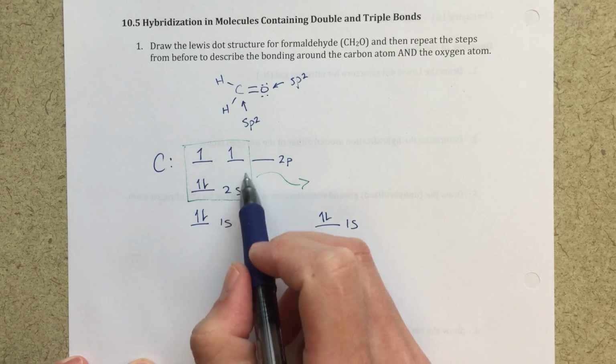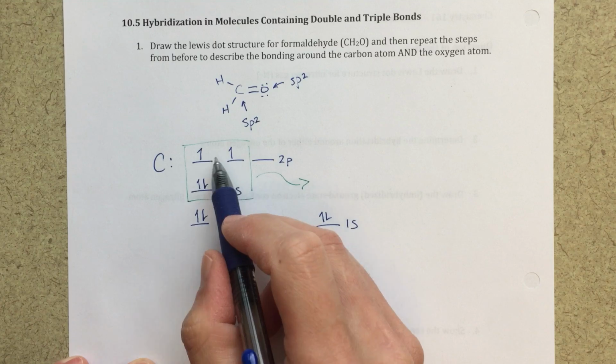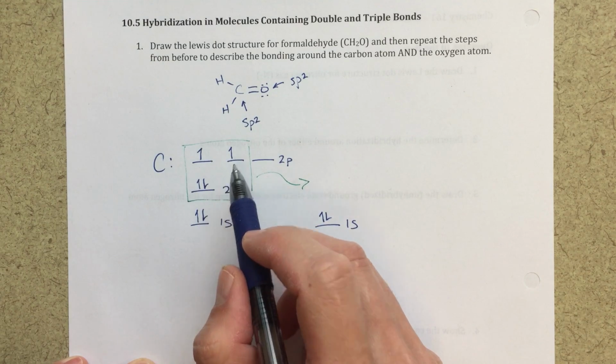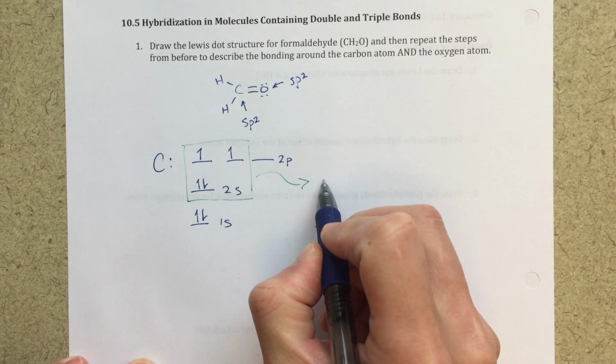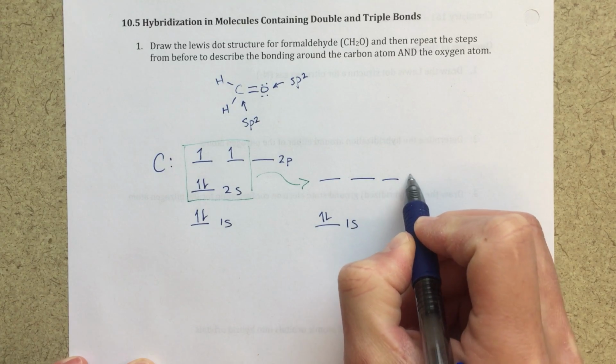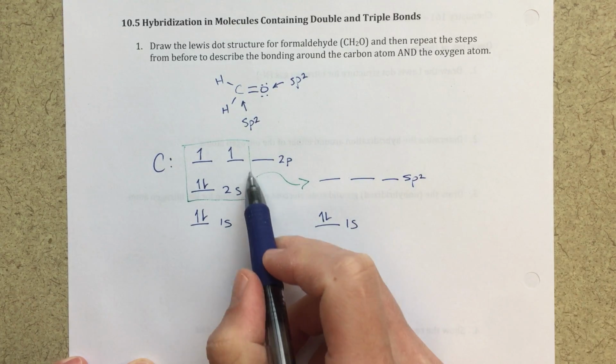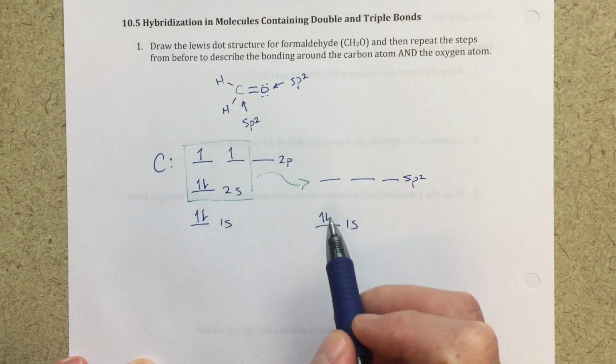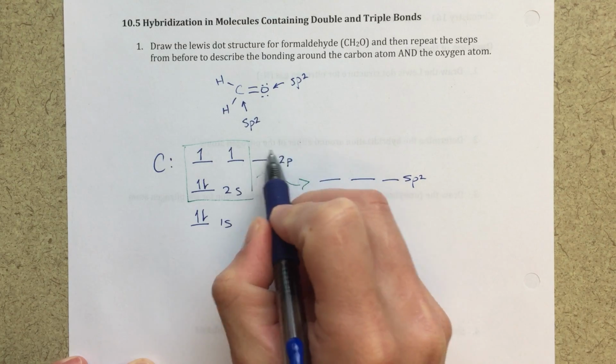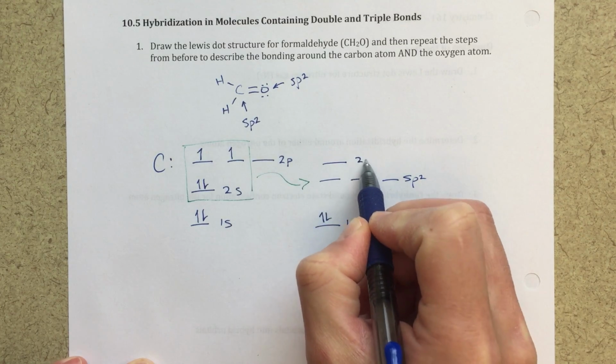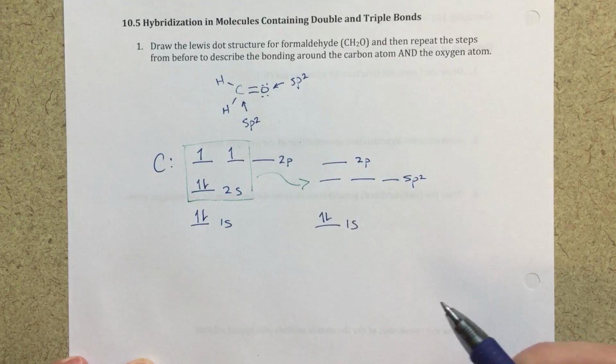So when I hybridize these, I'm going to do an sp2 hybridization. I'm putting 3 orbitals in, and I'm going to get 3 orbitals out. So I'm going to draw those in as my sp2 orbitals, and they're going to be somewhere in between energies between the s and the p orbitals. And I've got 1 leftover 2p, so I'll put that 1 leftover 2p right over here, just bring it over.